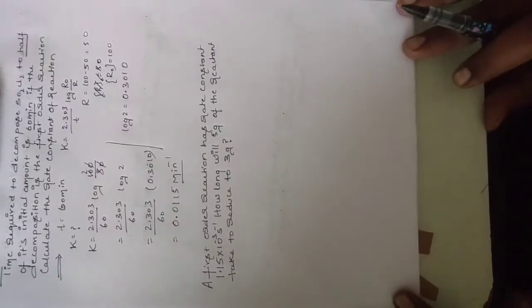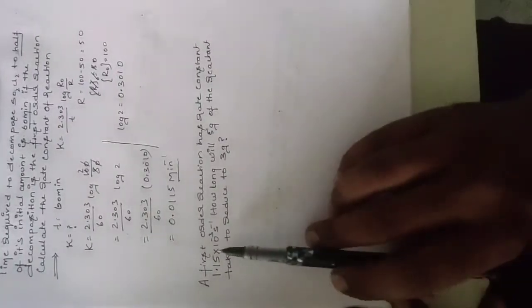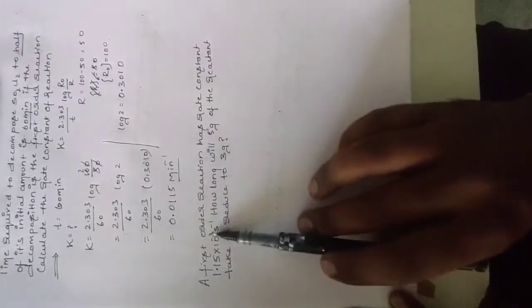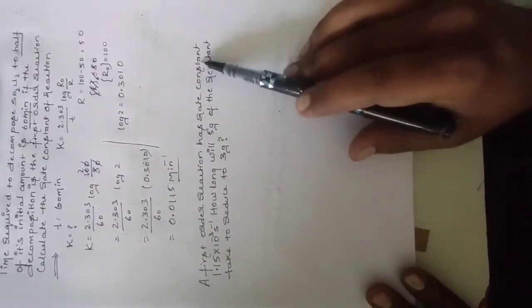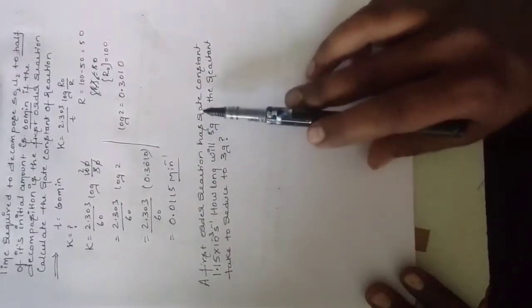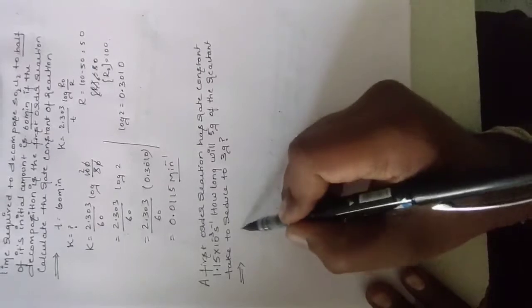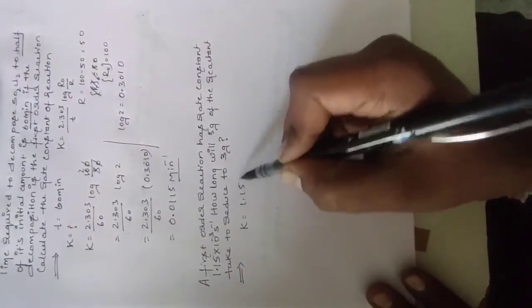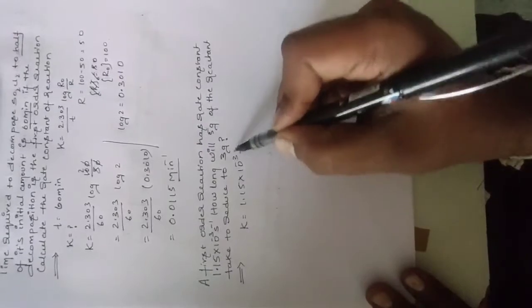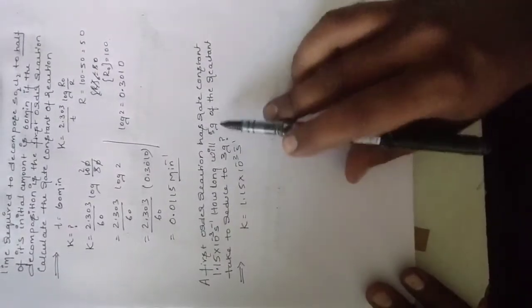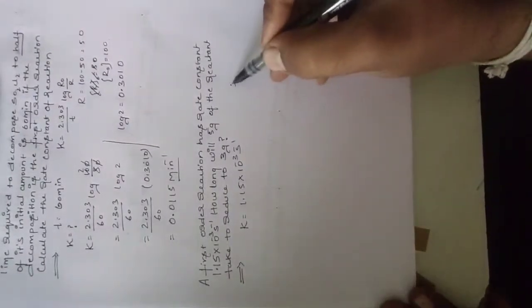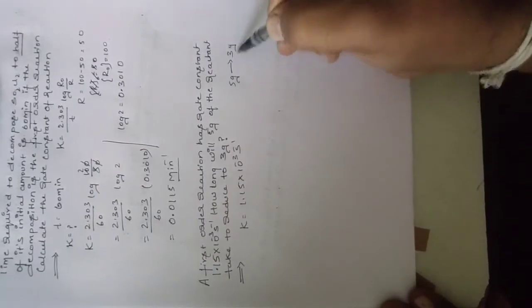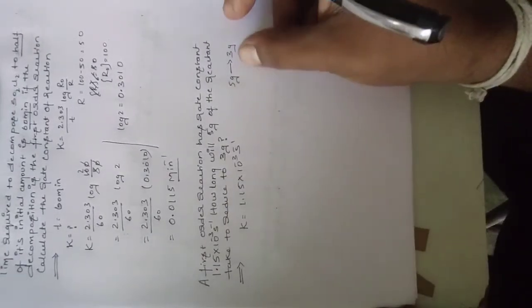Next we are going to solve another problem. A first order reaction has a rate constant K equals 1.15 into 10 to the power of minus 3 per second. How long will 5 grams of reactant take to reduce to 3 grams? So the reactant is changing from 5 grams to 3 grams.